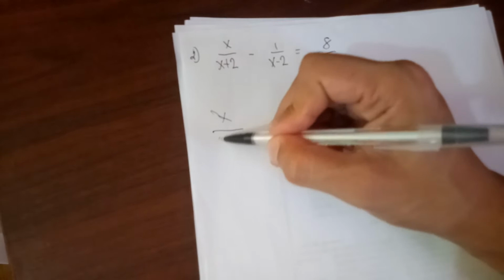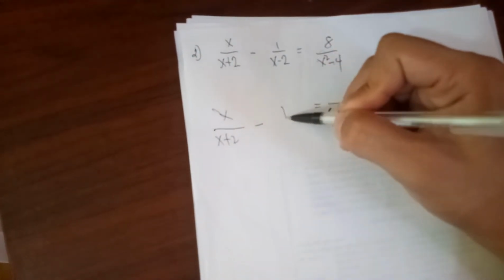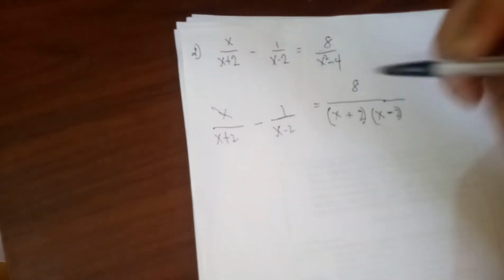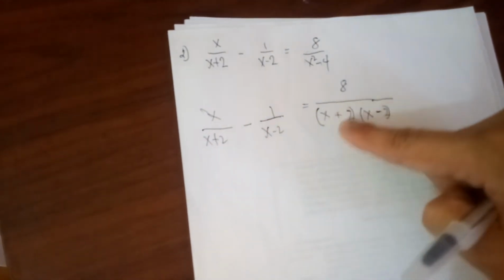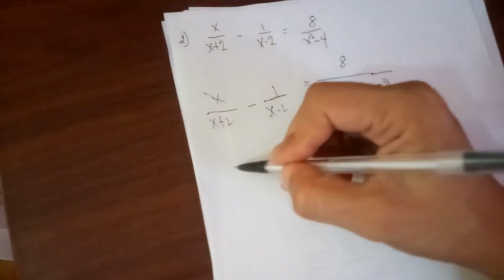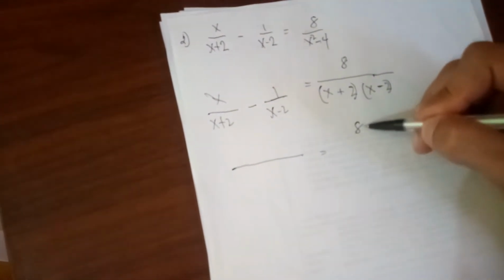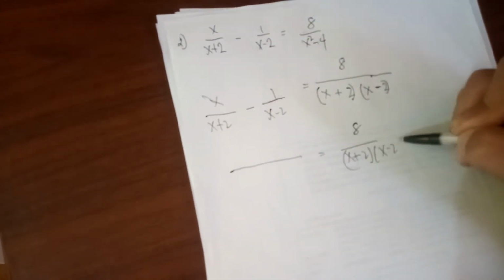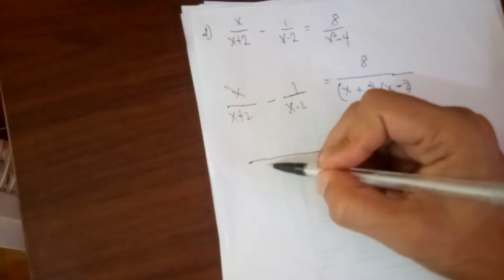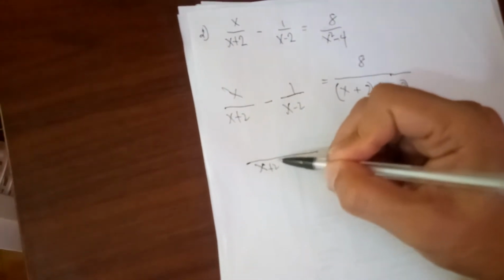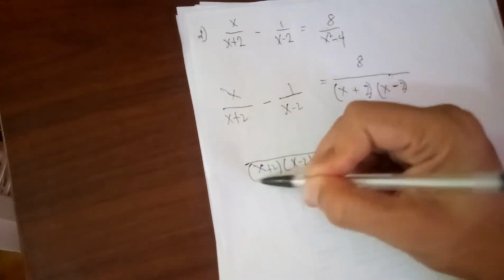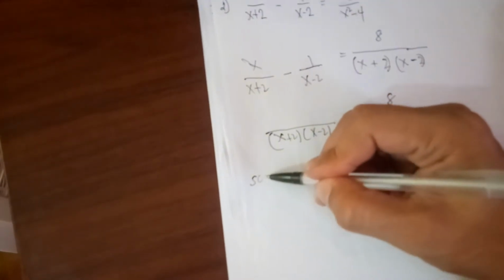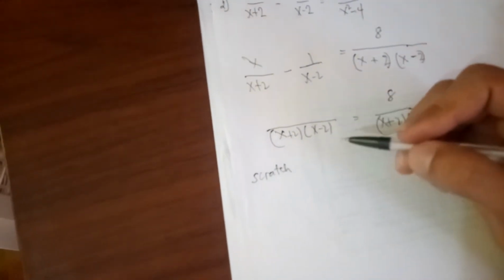Let us rewrite x all over x plus 2 minus 1 all over x minus 2. They are the same denominators, right? Then get the LCD, copy the right side, and x minus 2. So the LCD will be x plus 2 and x minus 2. Again, let us separate this through scratch.